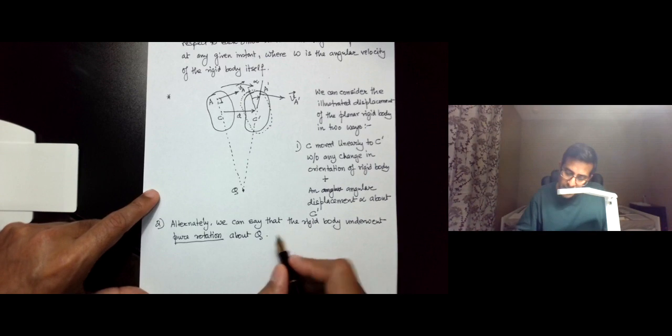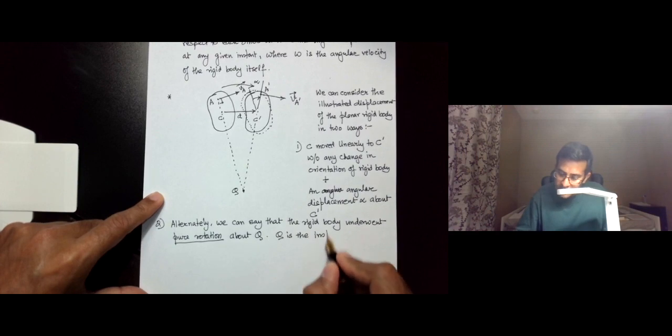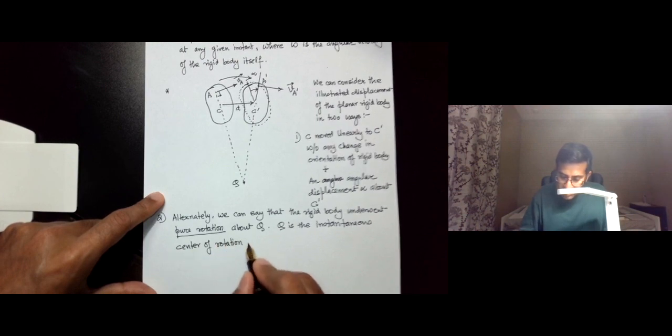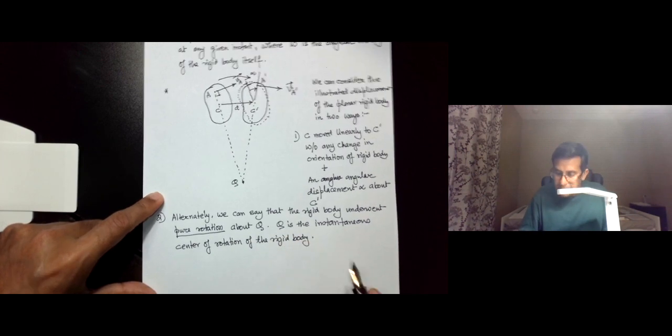Okay, and Q is the instantaneous center of rotation of the rigid body.